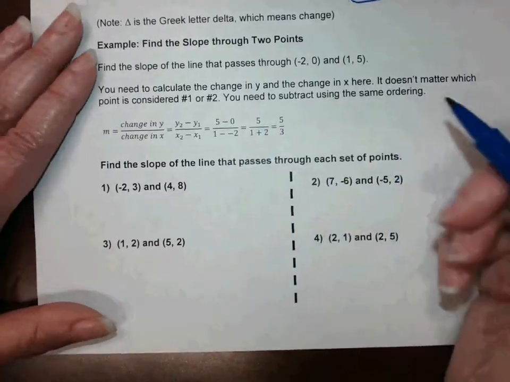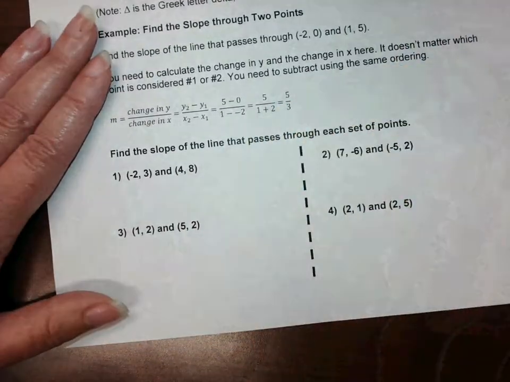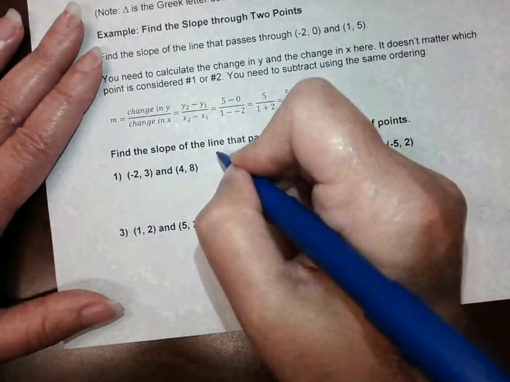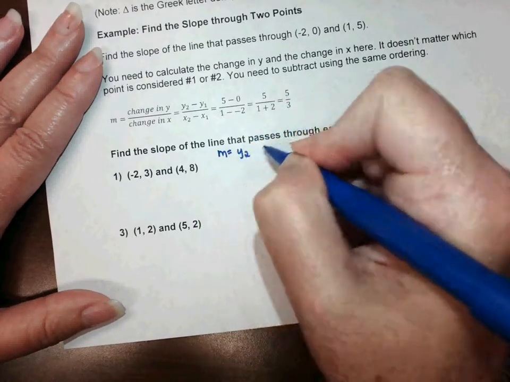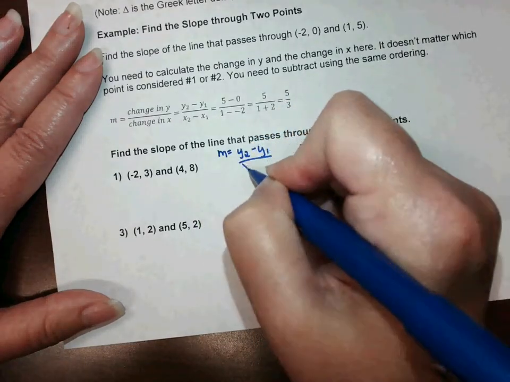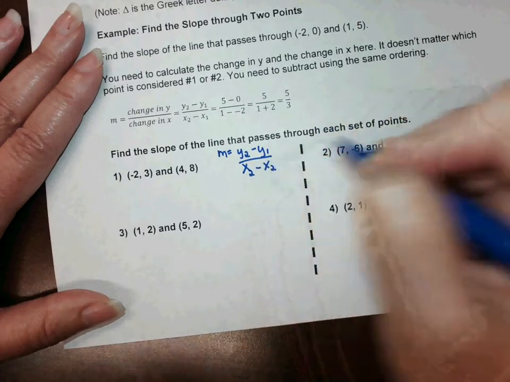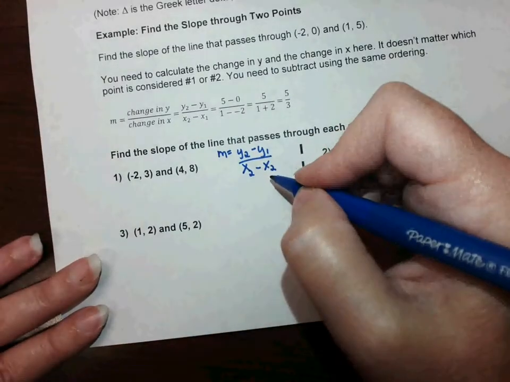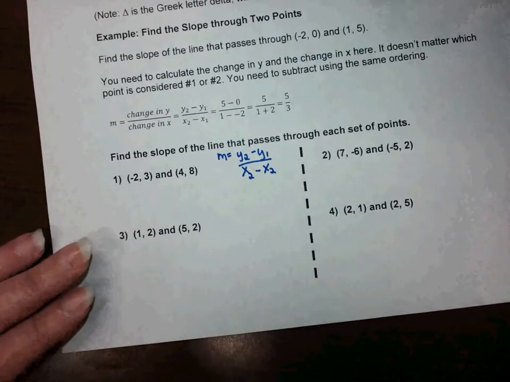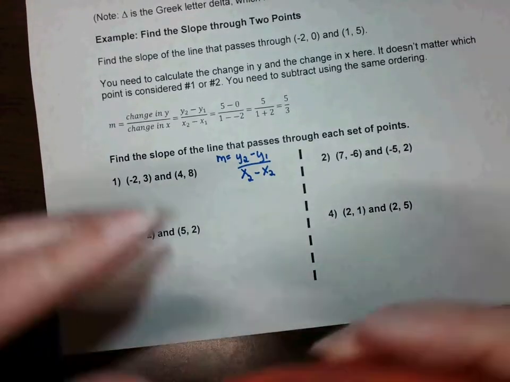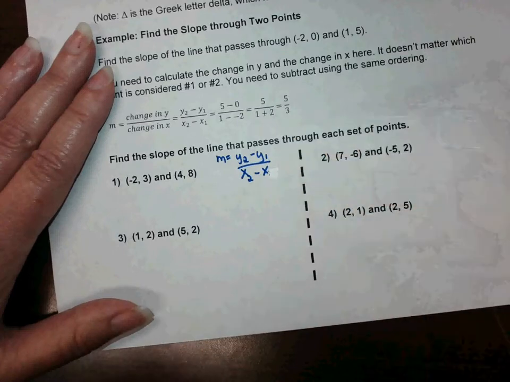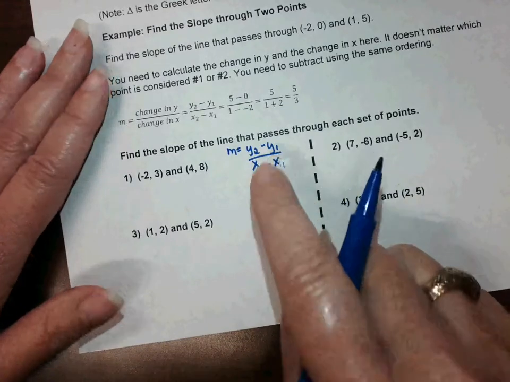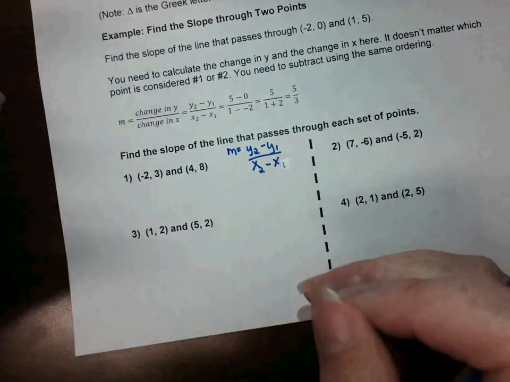So I'm going to skip down here and I'm going to start working these out. Whenever I am working formula math, the first step is always write the formula. It's something I do every single time. Just keeps me organized. It's just a good habit to get into. x2 minus x1. Now these little numbers here are just subscripts. It's just a way to delineate between the two y values and the two x values.